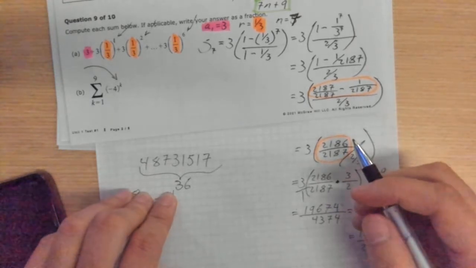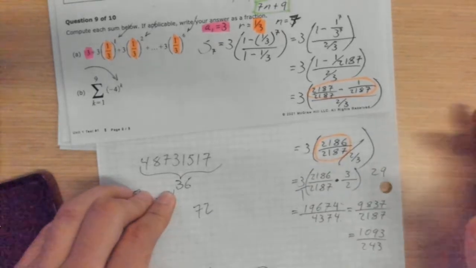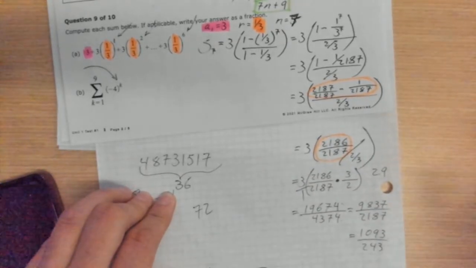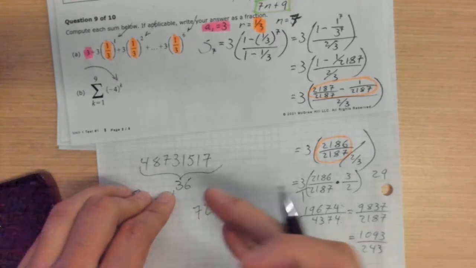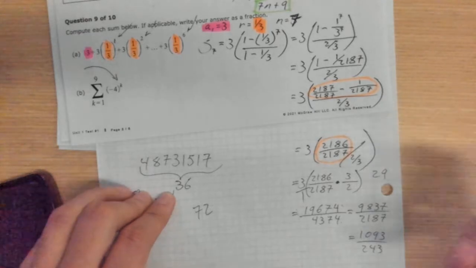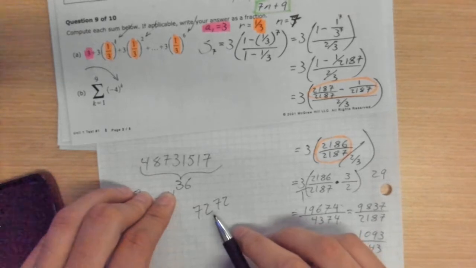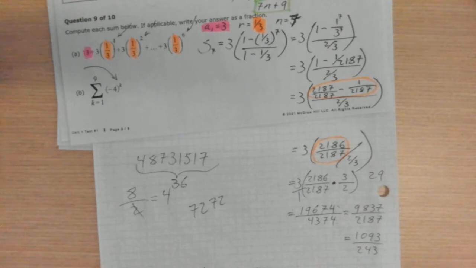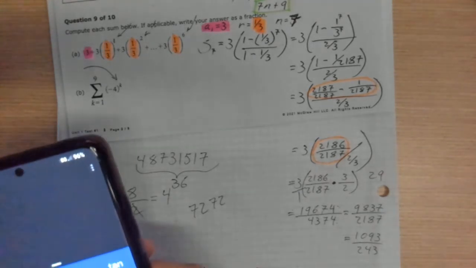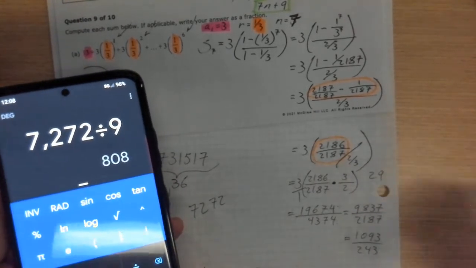So yes, I can just give you random numbers, guys. Like let's say they give you 72. Well, you check 72. 7 plus 2 is 9. Is 9 divisible by 9? It is. I can add more numbers. I can add another 72 because 7 and 2 is 9, and 7 and 2 is another 9. So these add up to 18. And is 18 divisible by 9? Yes. So 7272 divided by 9 gives you a whole number.